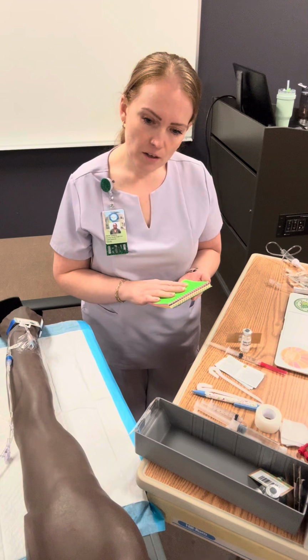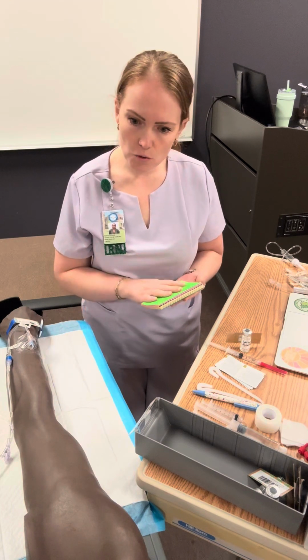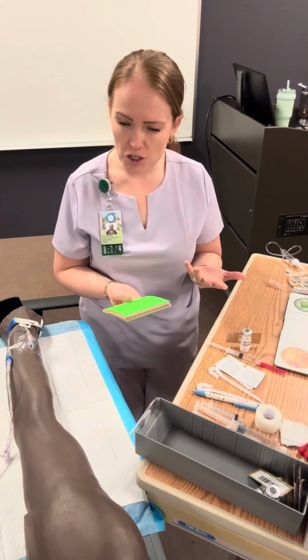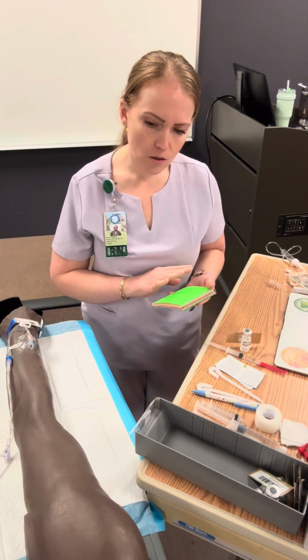The other medication that we are going to give you is for that new development that you let me know earlier today of nausea. This medication is called ondansetron.